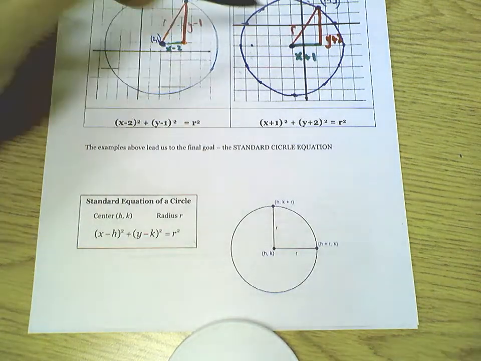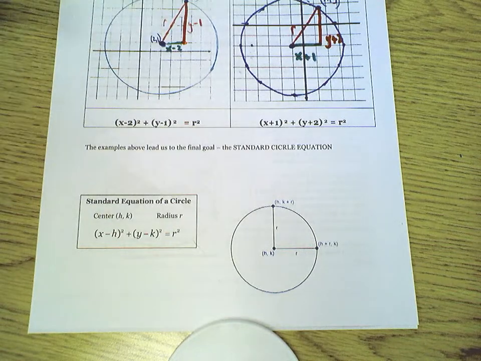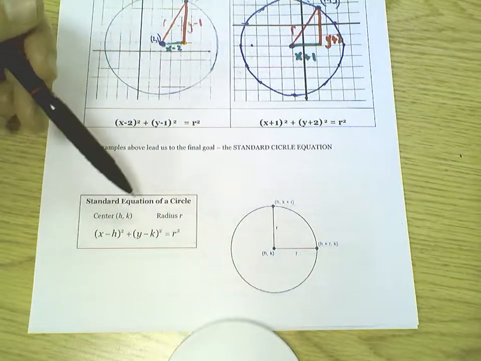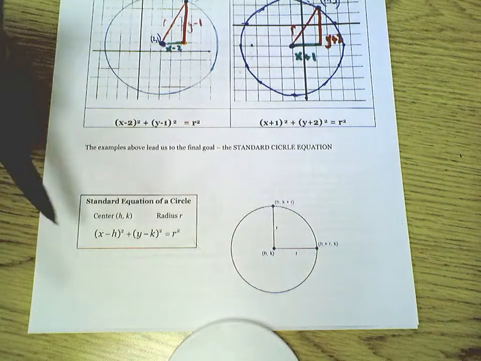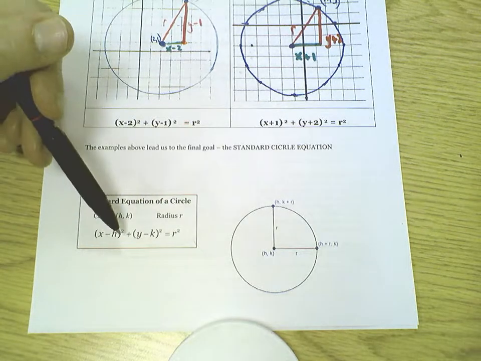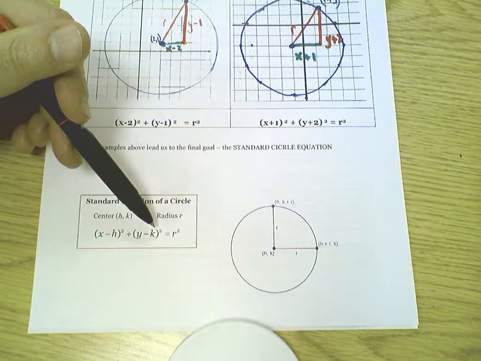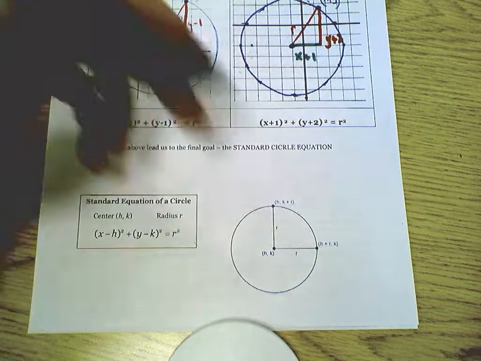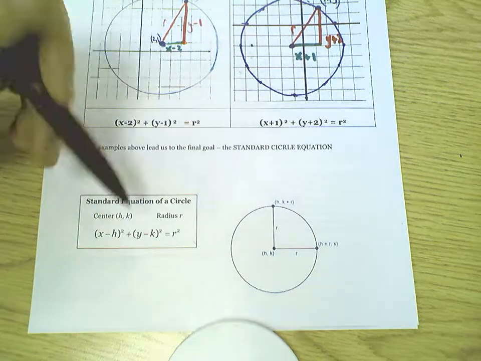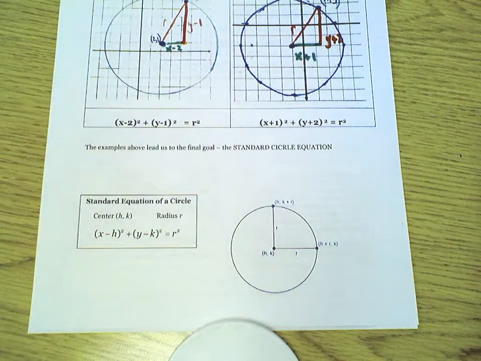If you use the examples up here, it should help you and you can see where this is coming from. The standard equation of a circle centered at (h, k) with a radius of r is nothing more than x minus h squared plus y minus k squared equals r squared. Again, you can build your own right triangles and see all these pieces, but there is the standard equation.